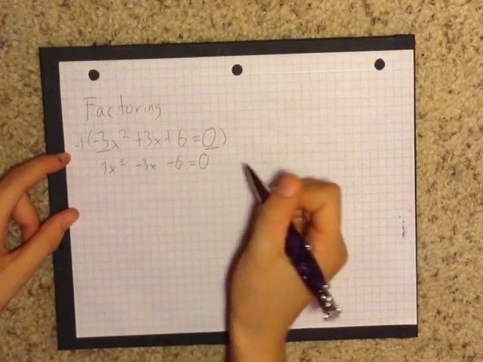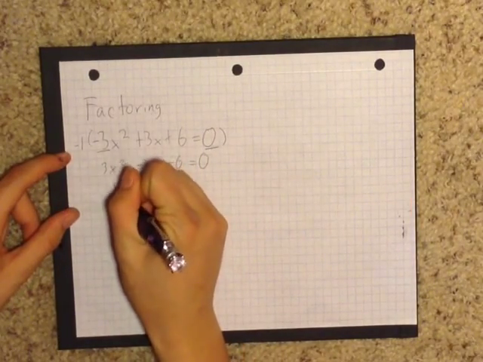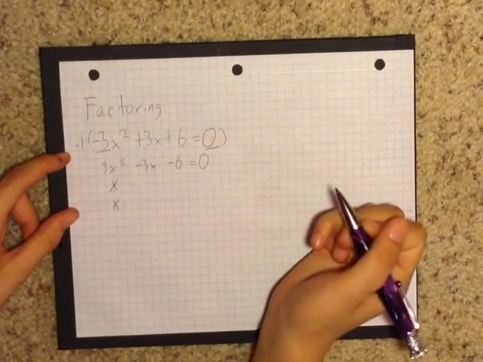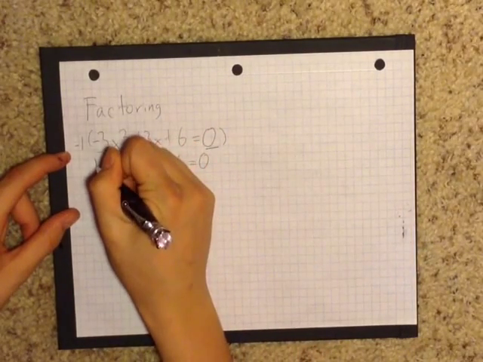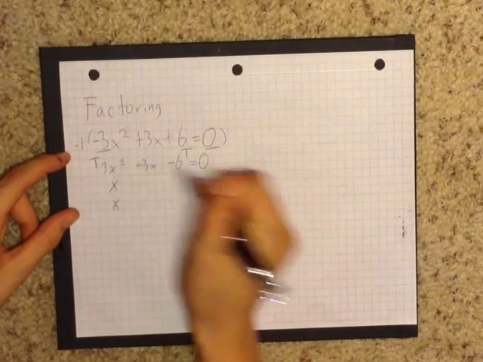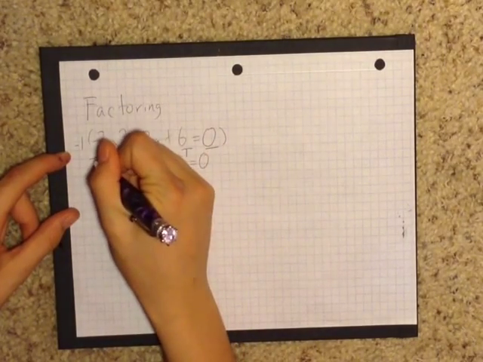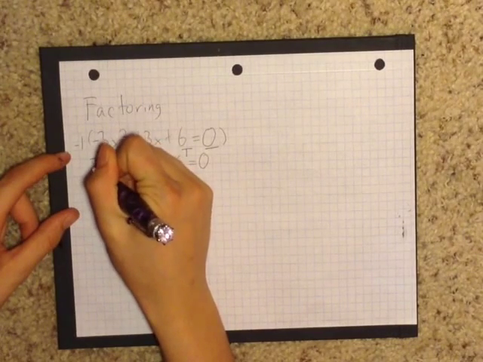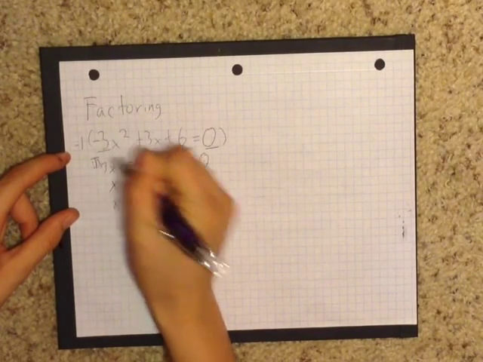So, first we want to put 2 x's because it's x squared. And then we're going to make a list of the factors of a and c. So 3 could be 1 and 3, or -1 and -3.